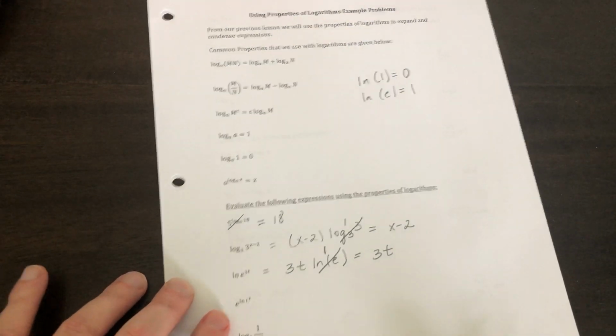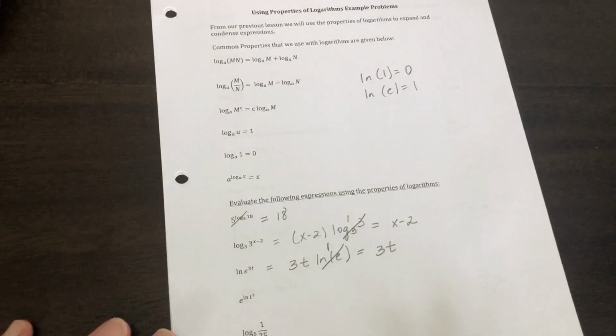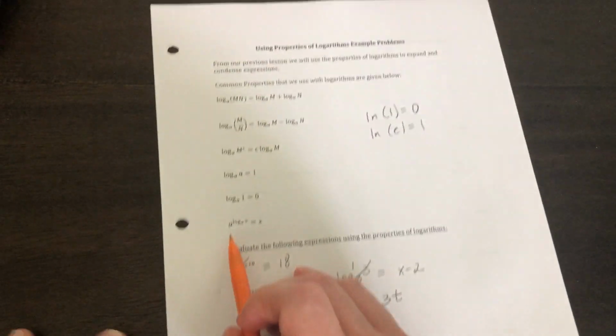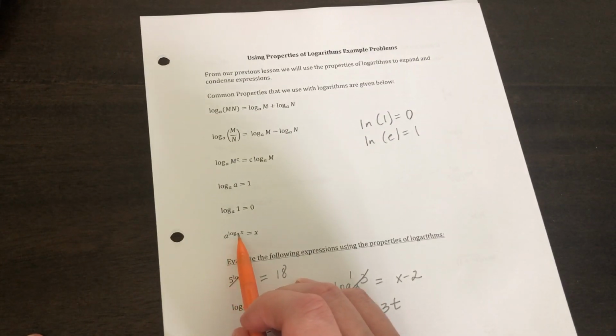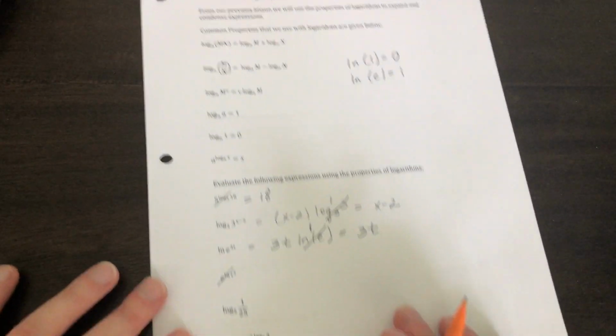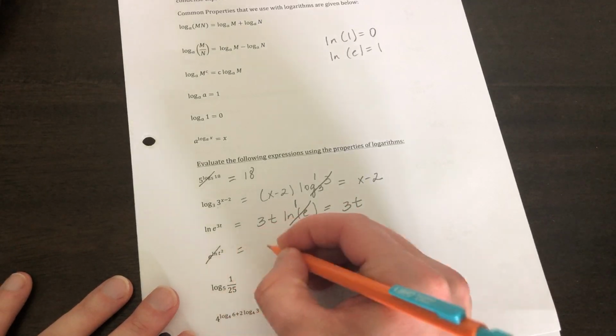Okay, e to the natural log of t squared power. What's going to happen here is the e and the natural log are going to cancel, because e and natural log are the same base. So those end up canceling one another, and this comes out to be t squared.